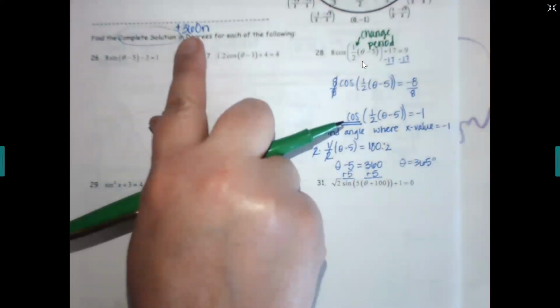Your normal period is 360 degrees. But if they put a divide by 2, then remember, you're really going to multiply by 2. Remember, it's always the opposite. So if they put a divide by 2, you really multiply by 2, which means that your new period is going to be 720.